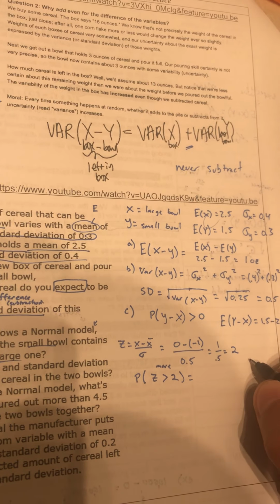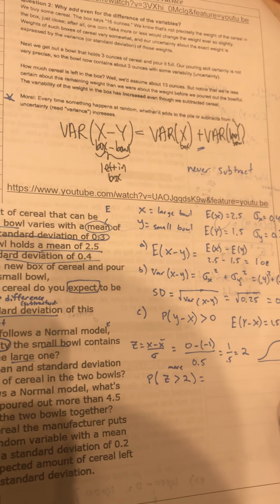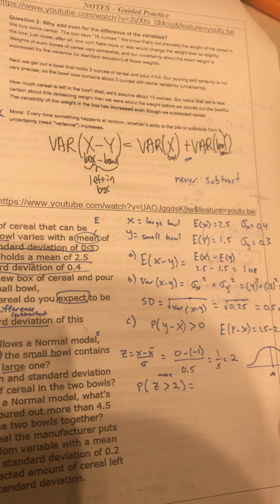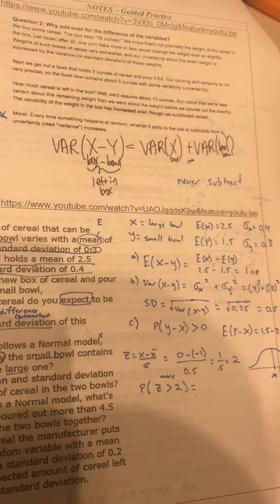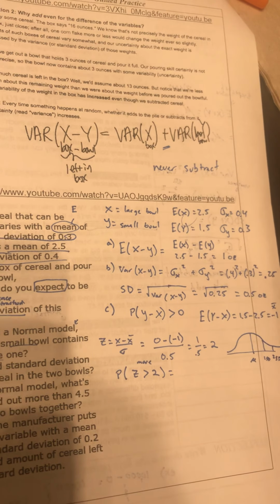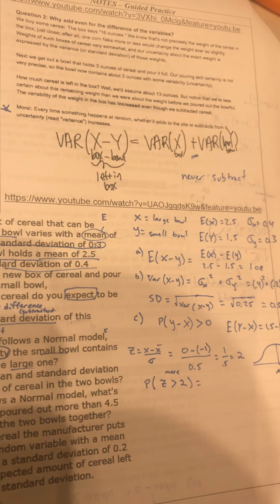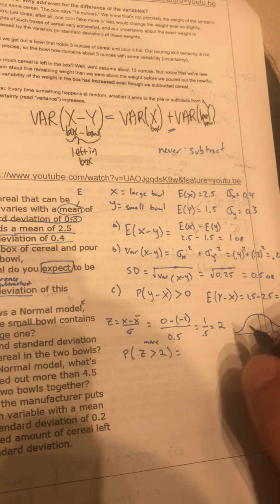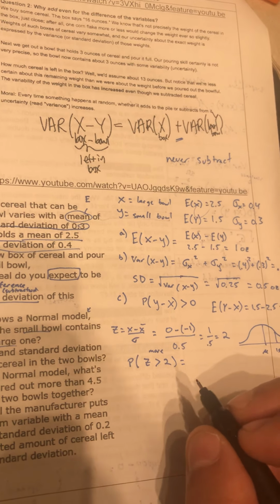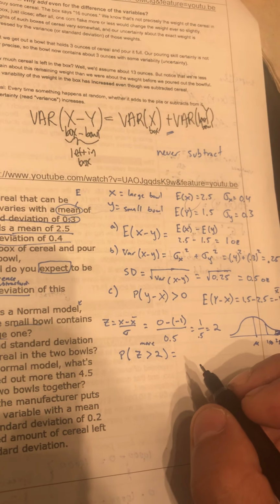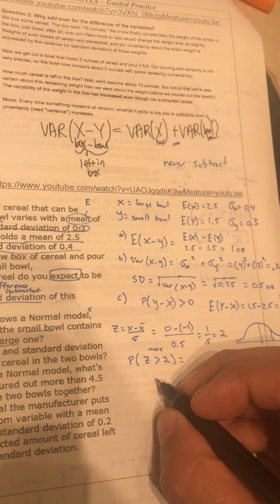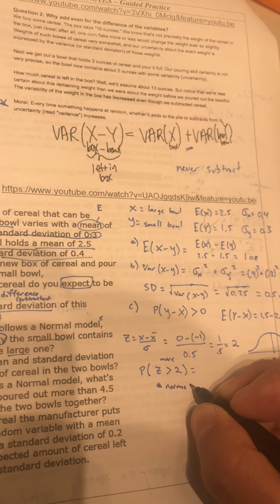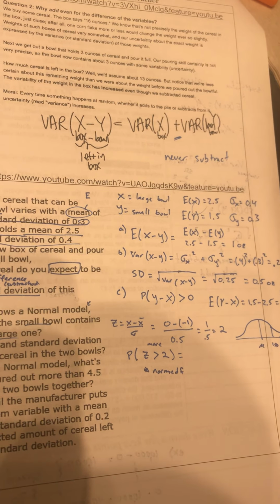Okay, so if we think about the normal curve, right? Remember, right smack in the middle is your mean, and then 1 standard deviation, 2 standard deviations. And what we're looking for is 2 standard deviations of your z being on the greater side. Okay, so there's a way, if you guys can remember, for us to do it in the calculator. Just to remind you, that's going to be the normal CDF.